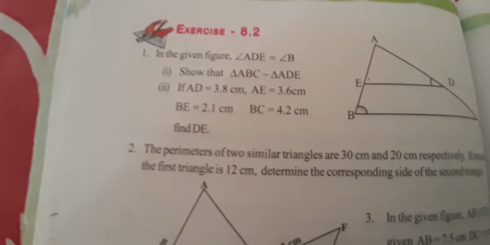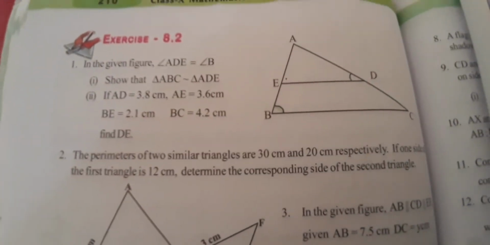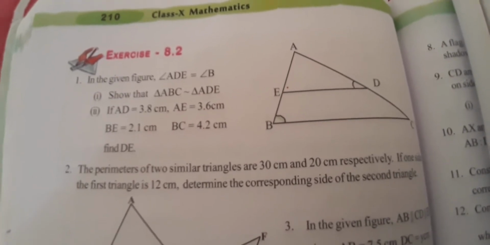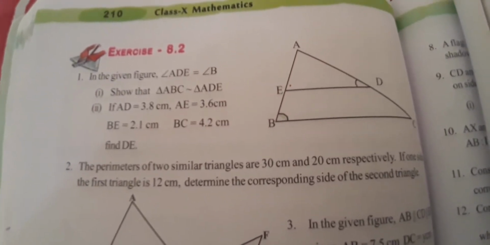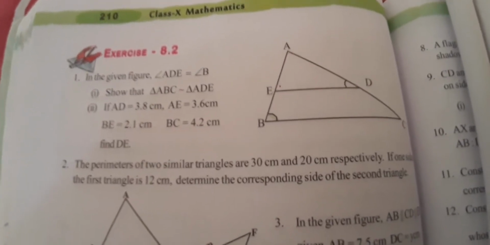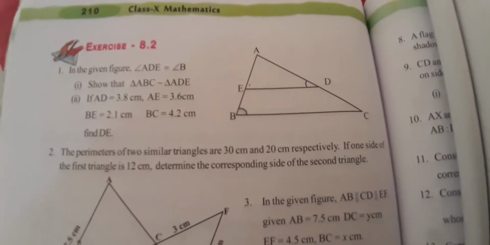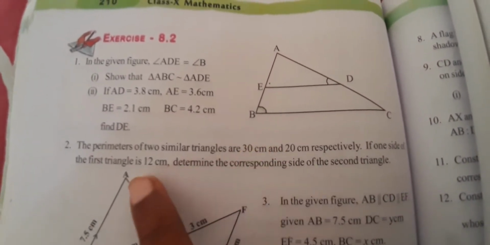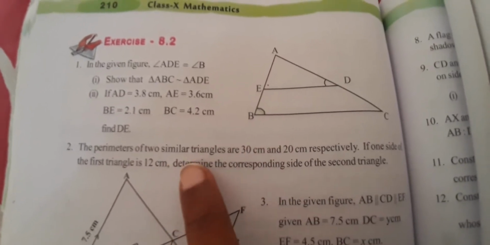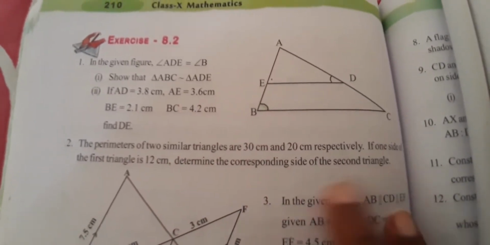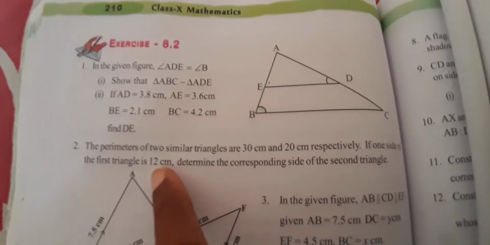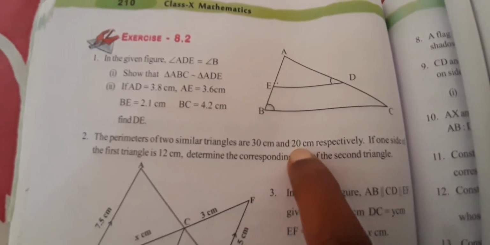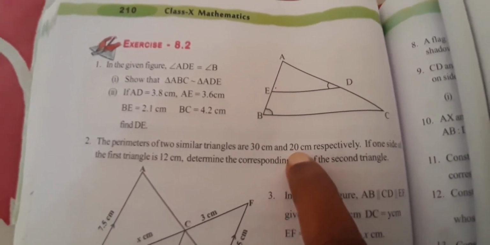Now the perimeters of two similar triangles are 30 centimeter and 20 centimeter respectively. So what is given? Perimeters. Perimeter means sum of the three sides. So in both cases, the sum of the three sides is given to us. If one side of the first triangle, the one which corresponds to 30 centimeters perimeter, is given, determine the corresponding side of the second triangle. So he is asking what is that particular side which corresponds to this side in the triangle whose perimeter is 20 centimeters. Did you get the point, children?